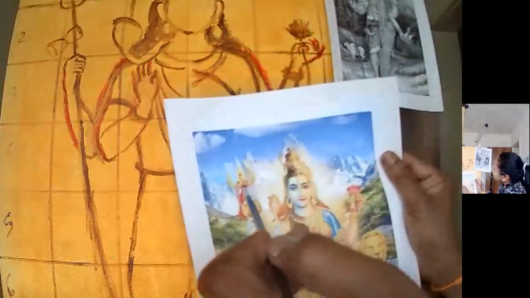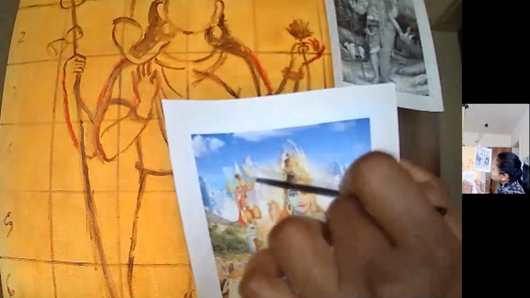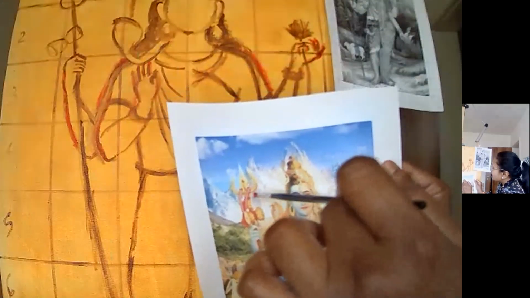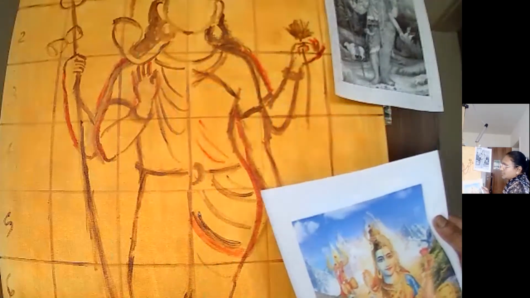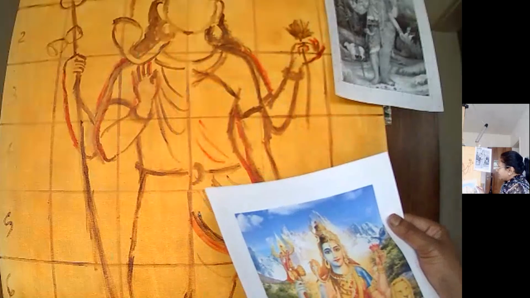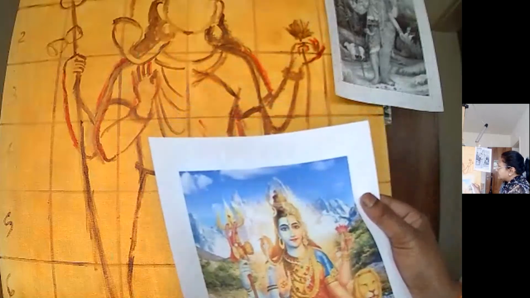There is a mala on top of it. I'm not sure whether I want that, but I want that cloth connection as well. So I'm going to put that in from this.